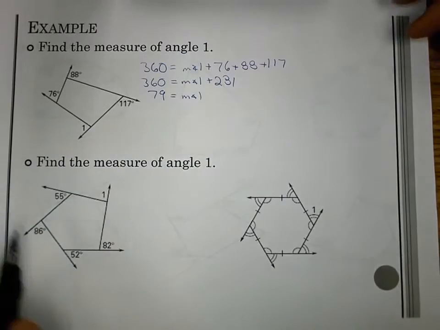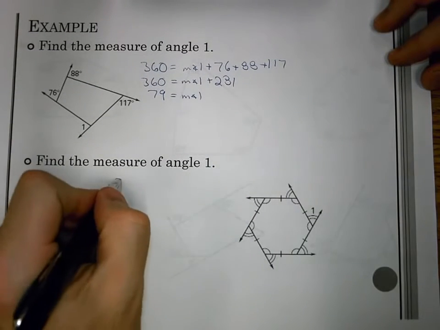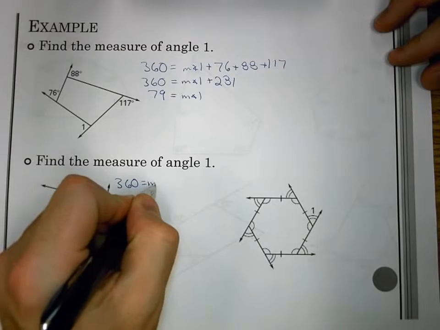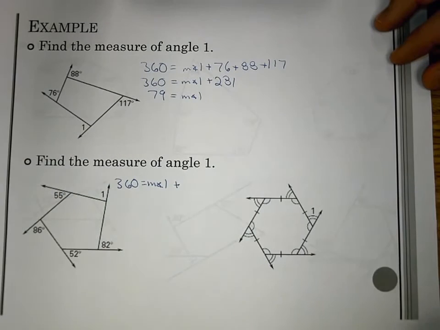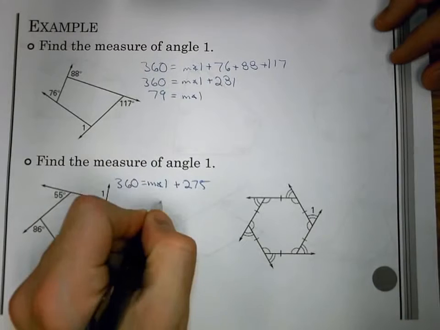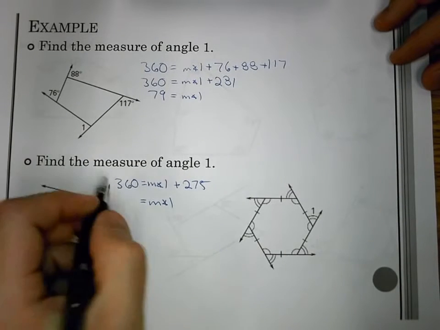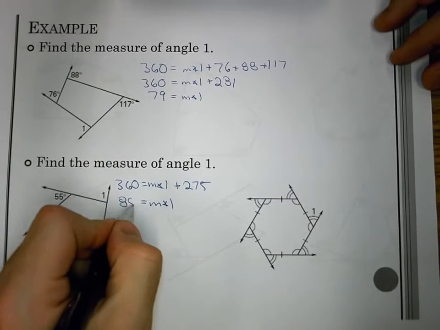I go down. What's the total again? It's still 360 equals the measure of angle 1 plus, I'm going to add these together, 55 plus 86 plus 52 plus 82 gives me 275. I subtract that over and I get 85 degrees.